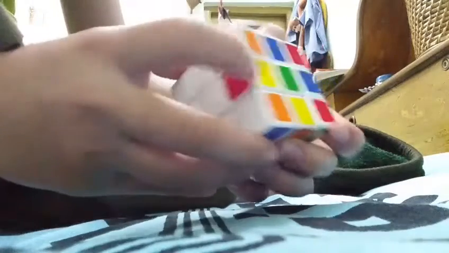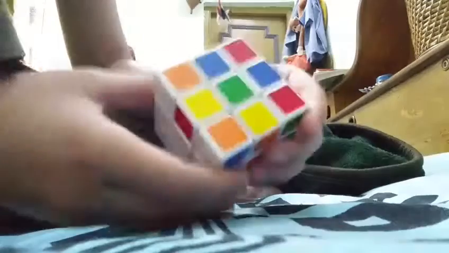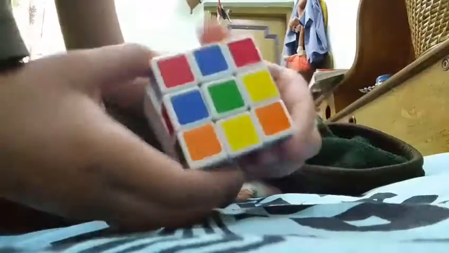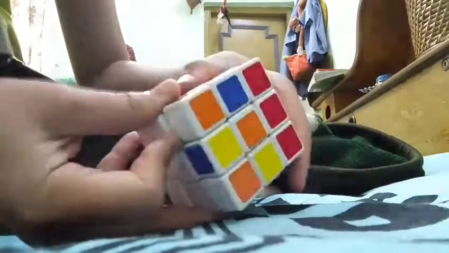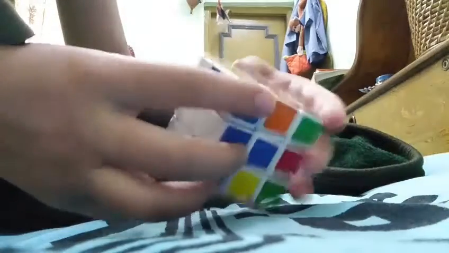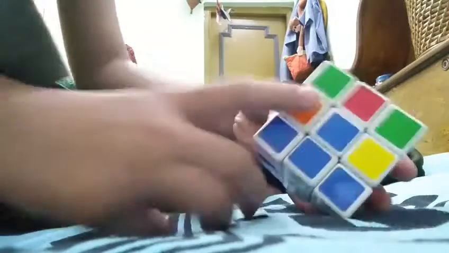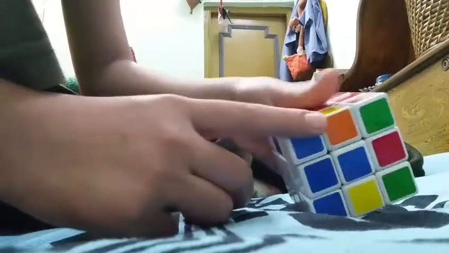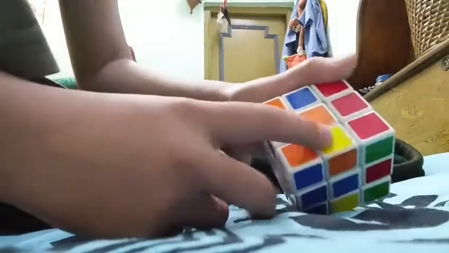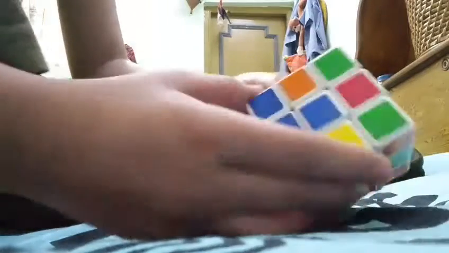So to do that, first, because this is like right over here, we're gonna just do this one first. So this is yellow and red, this is red and red, so it has to be on the same face. Down, shift, up, done. So okay, this one is done. And now if you want to do the orange, look at this. This is orange and this is yellow.